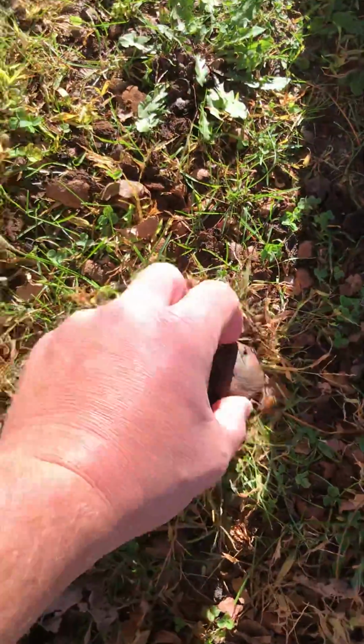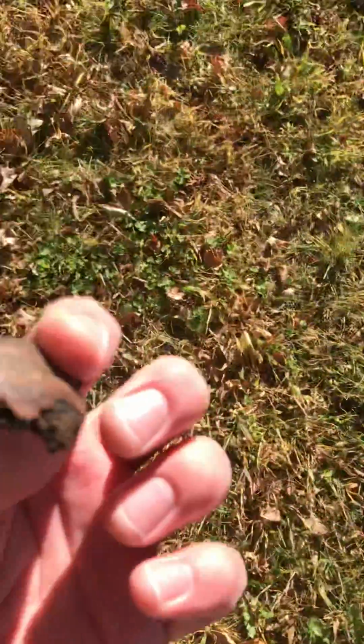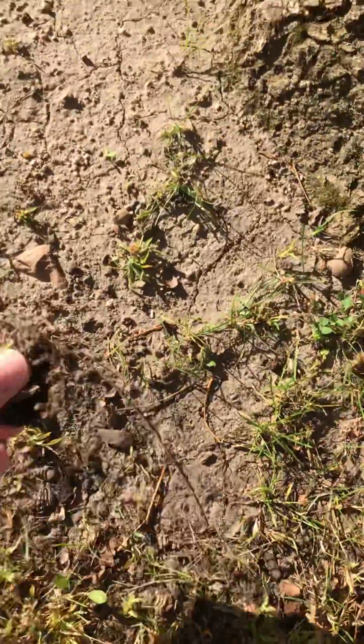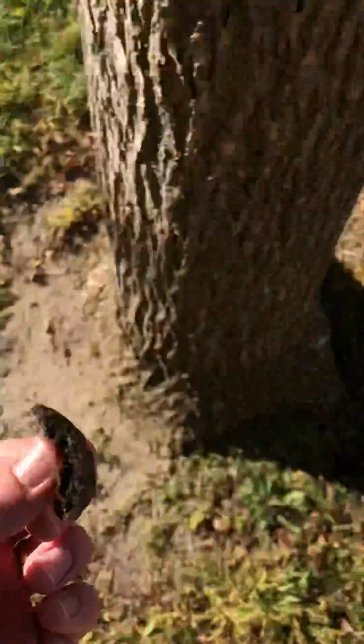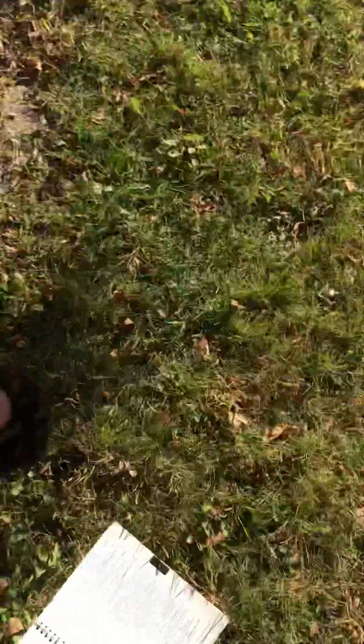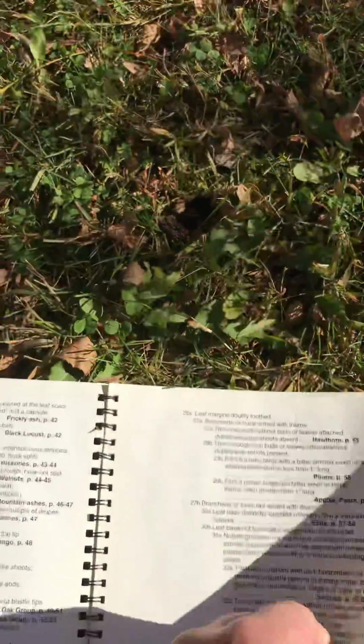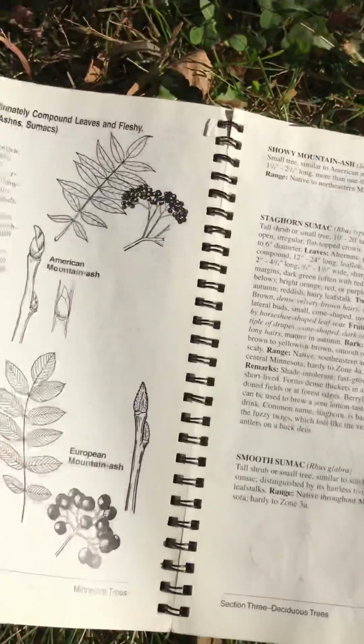Of course, the squirrels have done a pretty good job of eating some of these, but here's one of the husks. You know what this is a husk of? This is a walnut. And so then you're thinking, oh, is this a walnut tree? Let's take a look in the tree ID book. We think maybe it's a walnut, page 44, 45. So jump to page 44 or 45.